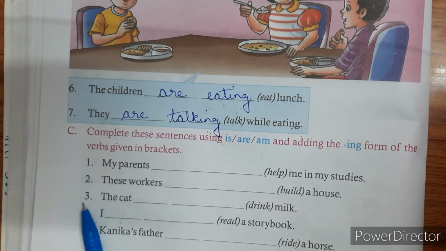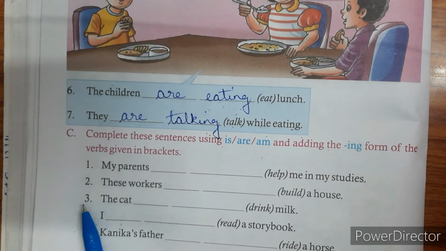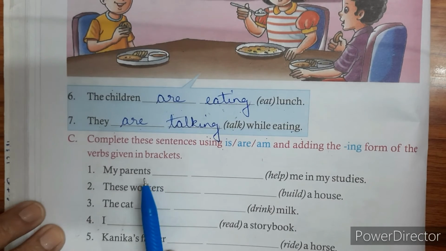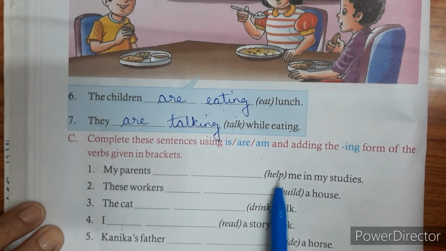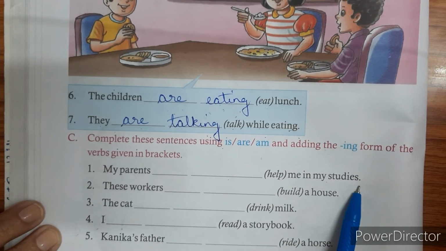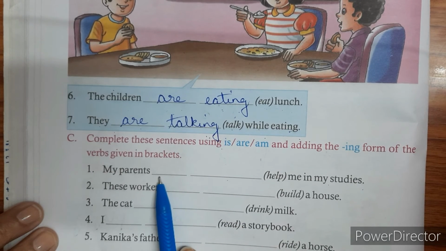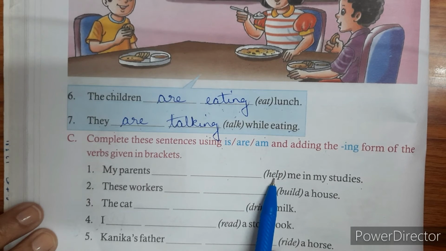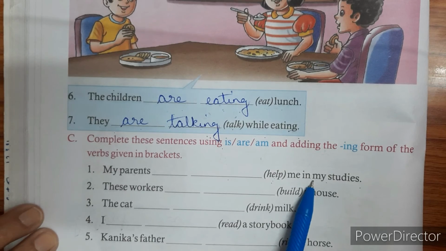Now look at question number C. Complete these sentences using is, are, am and adding the ing form of the verbs given in the bracket. First, "my parents dash dash help me in my studies." So what are we going to do, students? We are going to first place a helping verb in the first blank space here, and in the second blank space next to it, we are going to add ing to this verb in the bracket and we are going to complete writing the sentence.